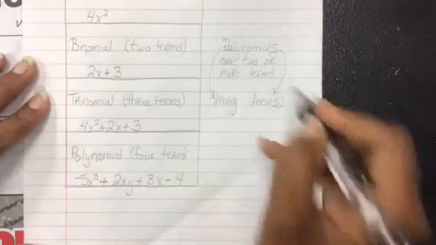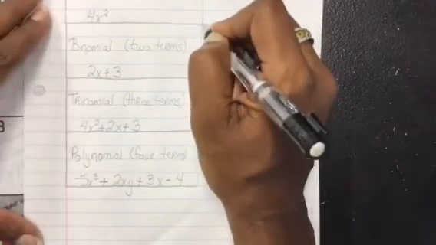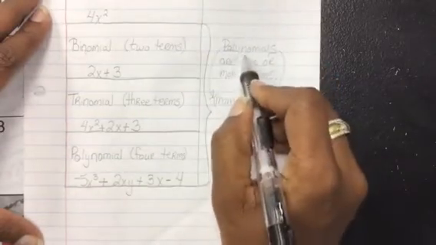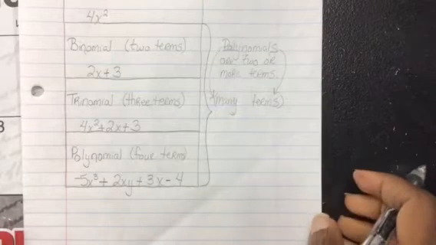So we can really reference binomial, trinomial, or polynomial. All are categorized. So when we start referencing this unit, we will reference them as polynomials.